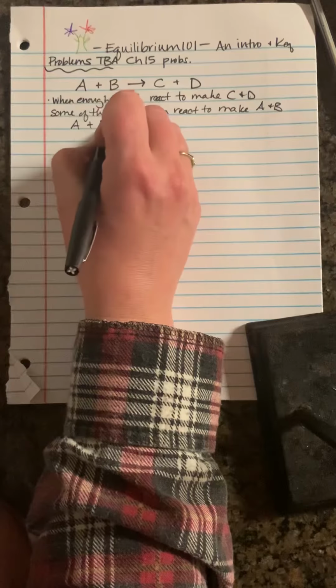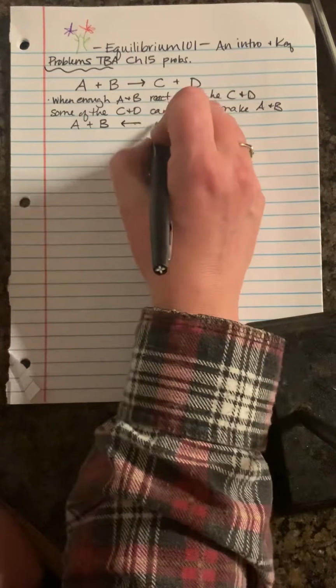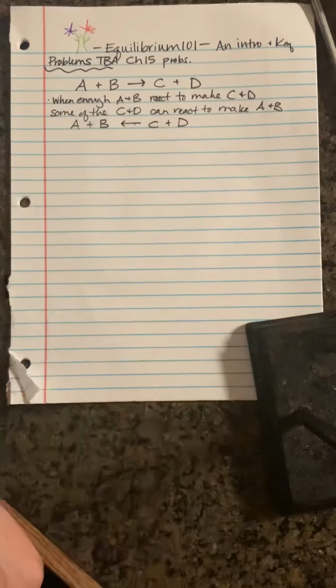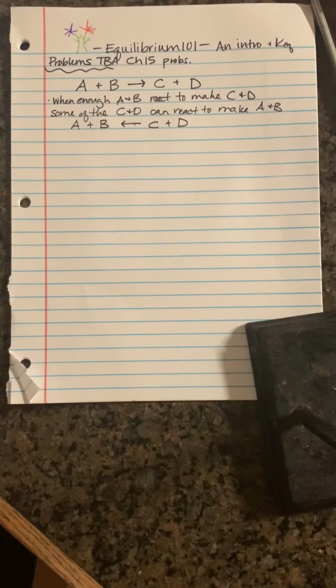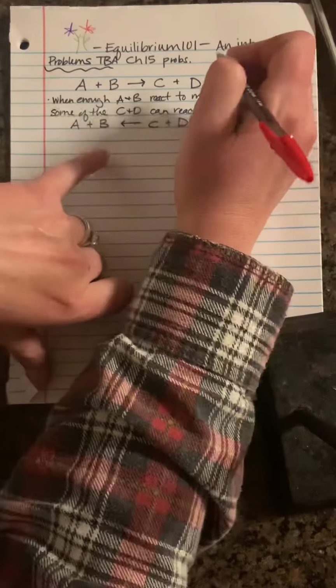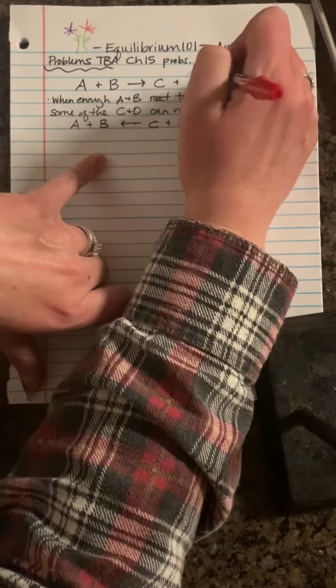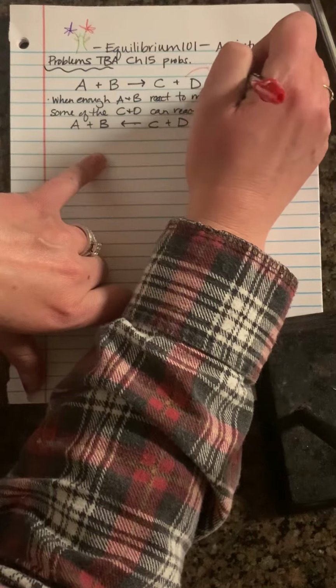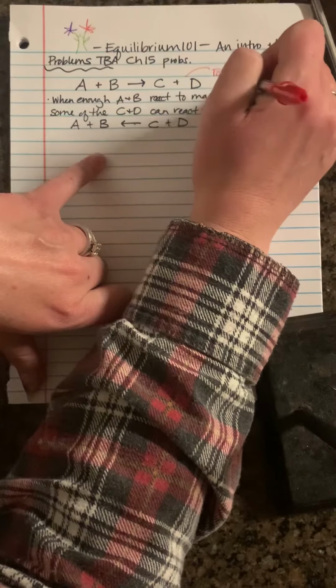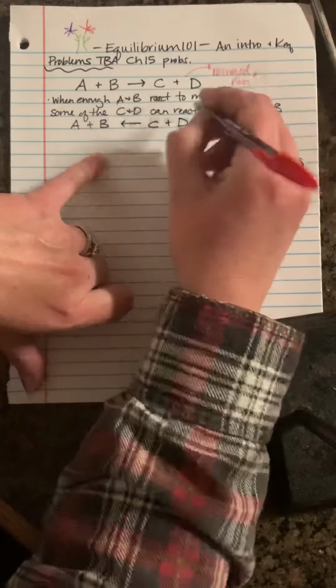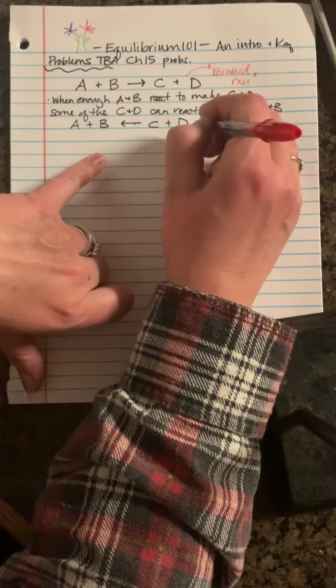We'd have A plus B only going in reverse. Okay, so let's stop for just a second here and label a couple things. We would call this the forward reaction. And this would be the reverse reaction.